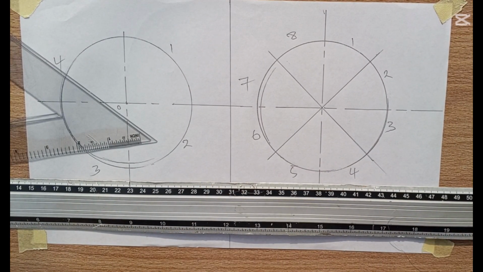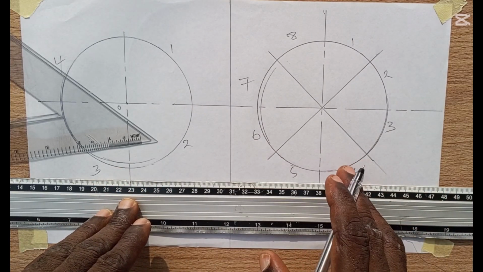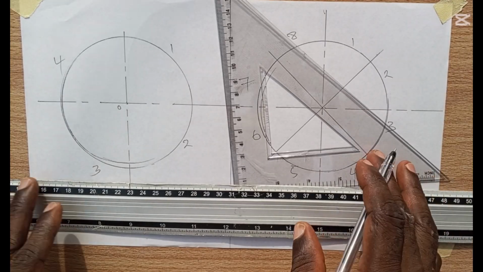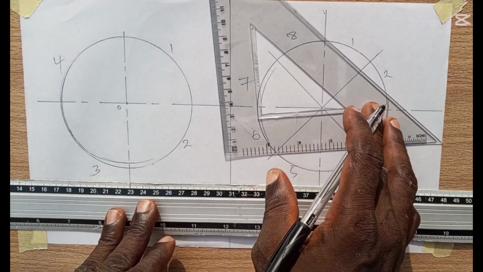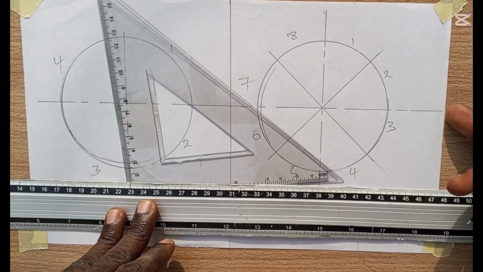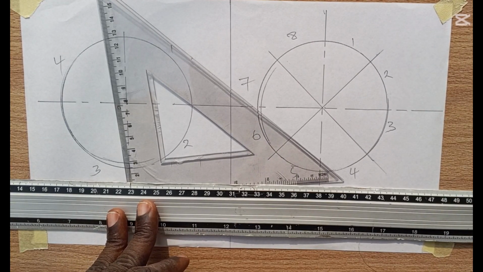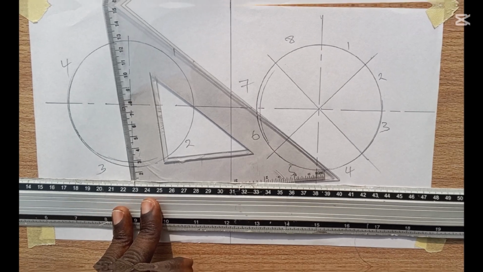Beautiful. What if in a situation you are asked to divide a circle into 8, but not using the set square? Because there is another method that is called the compass method. How do you do that? Now, behind this very particular sheet, I'm going to show you how that is done. So let us just pay attention as we move ahead with that.